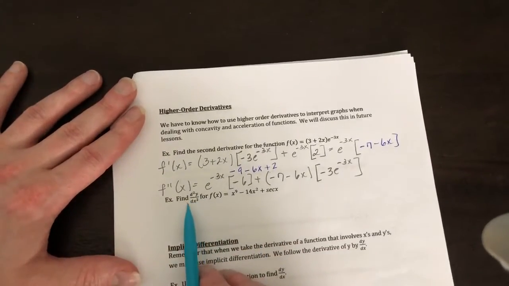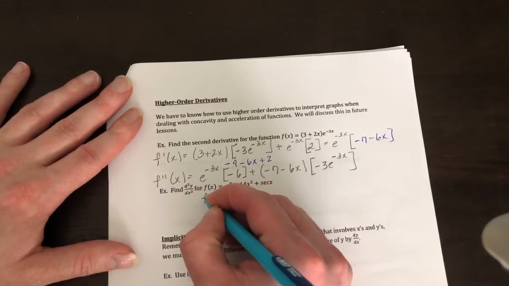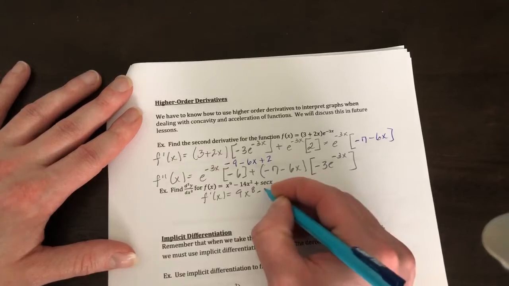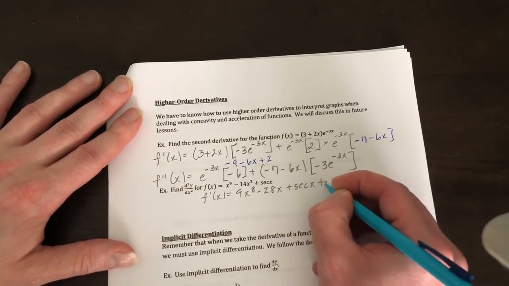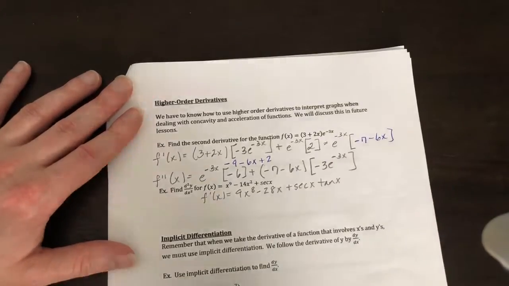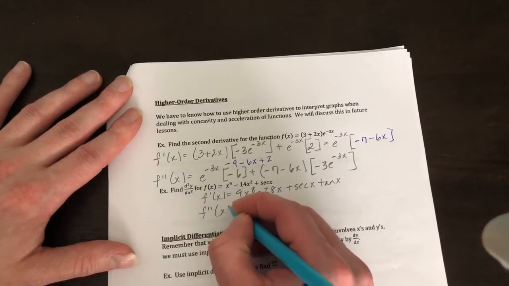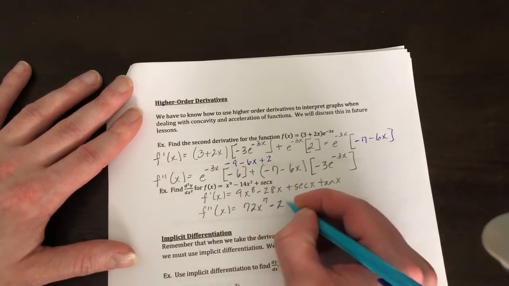Okay, d squared y over dx squared means the second derivative. So I'm going to take the second derivative of that. So f prime of x is 9x to the 8th minus 28x plus secant of x tangent of x. So I'll end up having a product rule right here. So I take the second derivative. 72 x to the 7th minus 28.